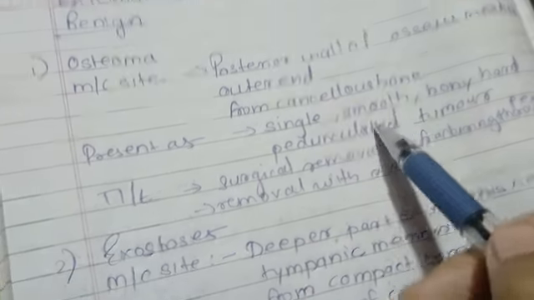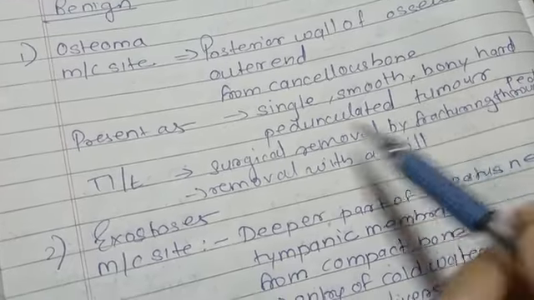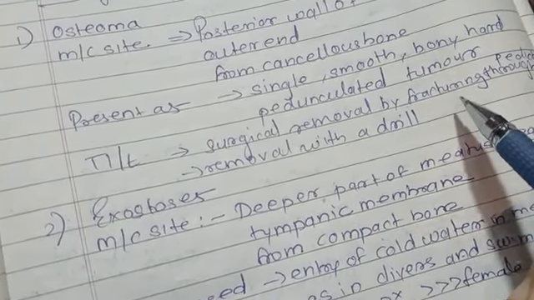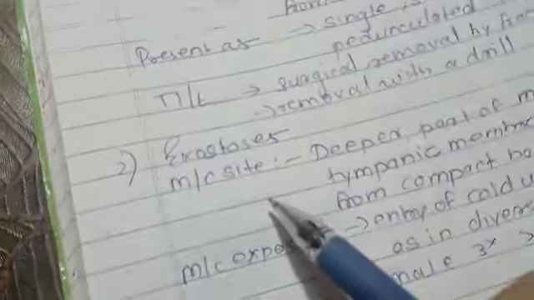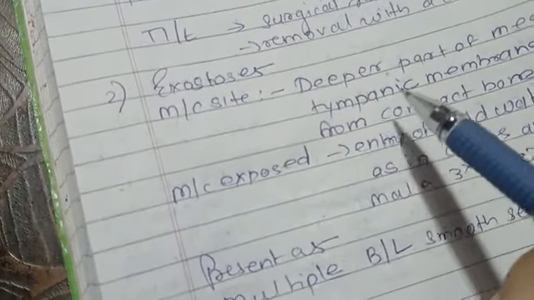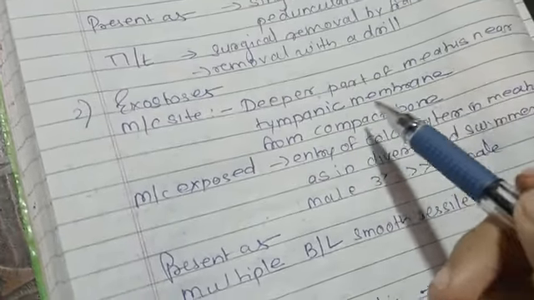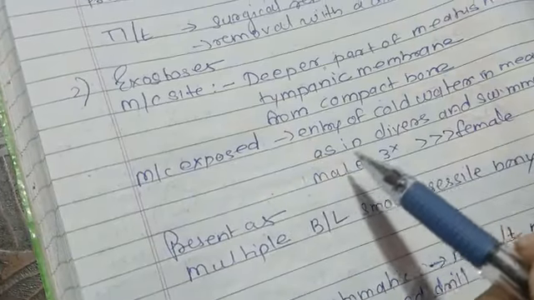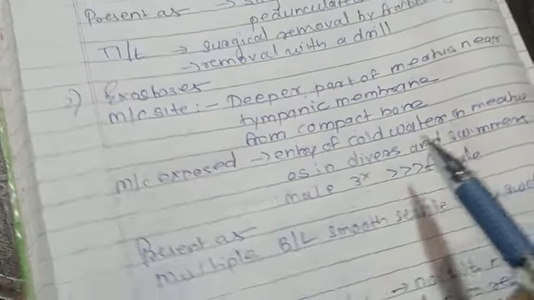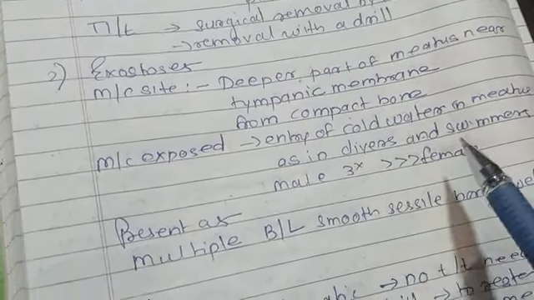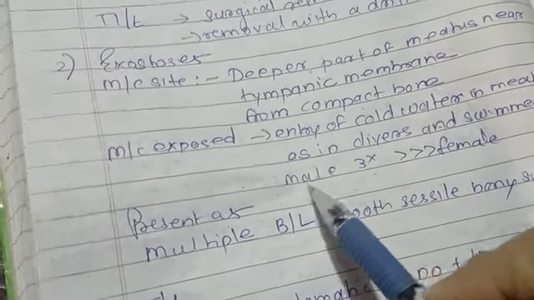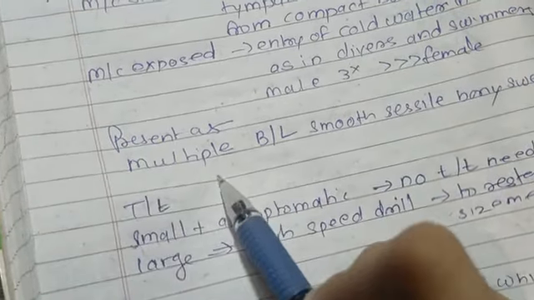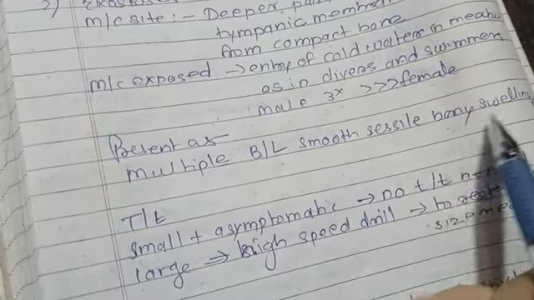It presents as a single smooth bony hard pedunculated tumor, and treatment is surgical removal by fracturing through the pedicle and removal with a drill. Next is exostosis, the most common site being the deeper part of the meatus near the tympanic membrane. It arises from the compact bone. Most commonly exposed are those with entry of cold water in the meatus, as in divers and swimmers, and males have 3 times more risk than females. It presents as multiple bilateral smooth sessile bony swellings.